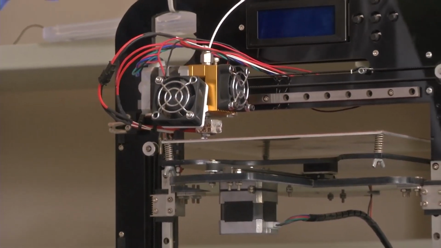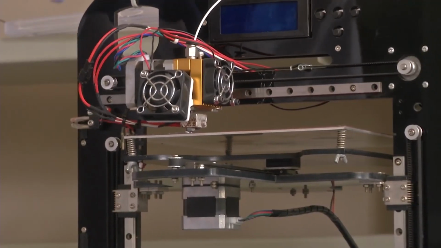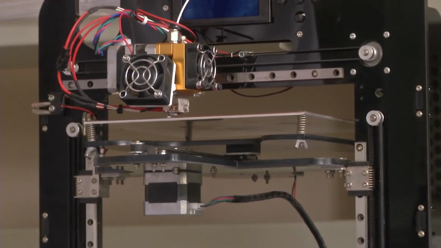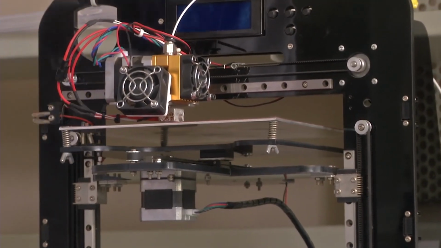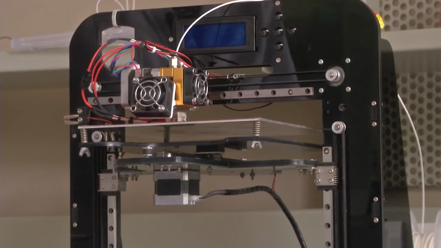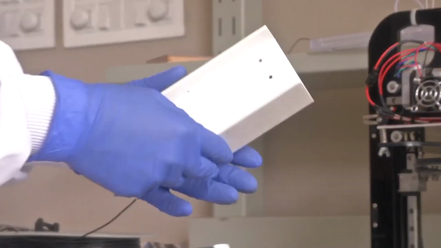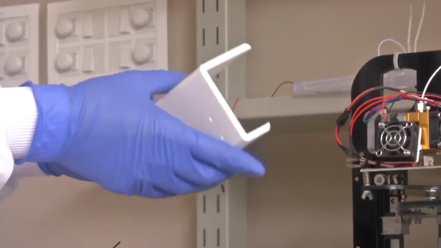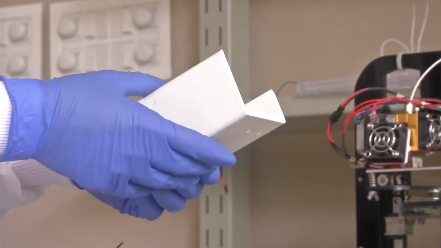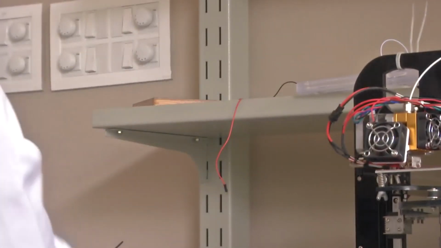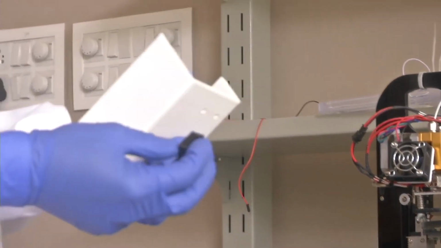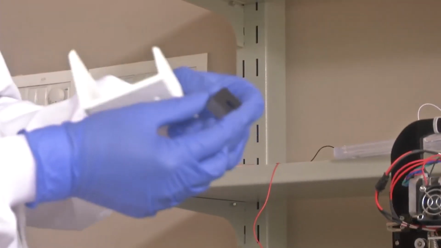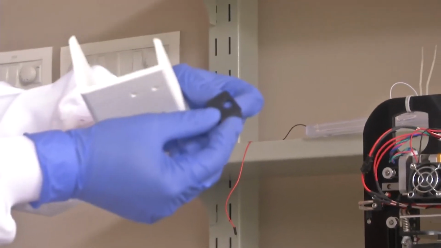Here you can see the nozzle is moving along the lines defined in the machine codes, and it is extruding material like this. You can see this is one model we have printed in our lab. This is for another project, and this is a white color PLA material. Here you can see an object made using black color PLA.